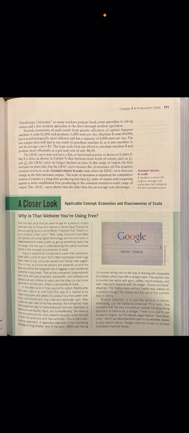The scale of operation is important for competitive reasons. Consider a young firm producing less than Q1 units of output and competing against more established firms producing in the constant returns to scale range of output. The LRC curve shows that the older firm has an average cost advantage.